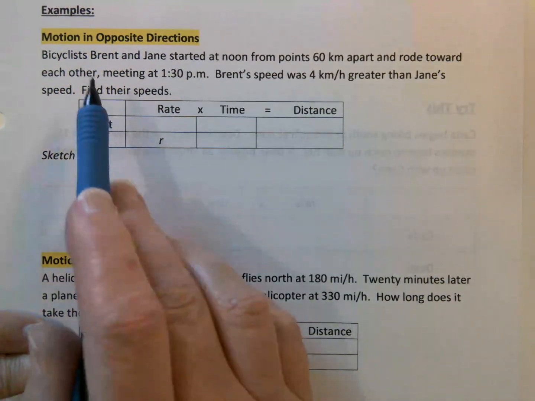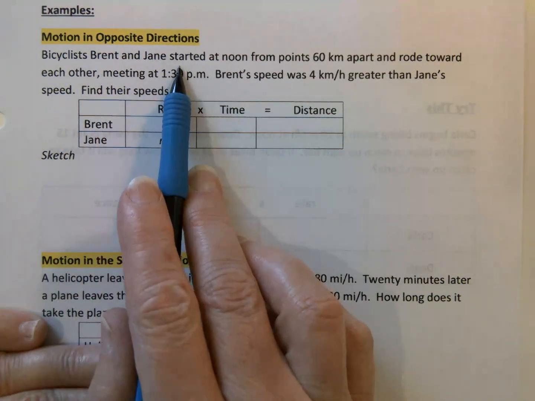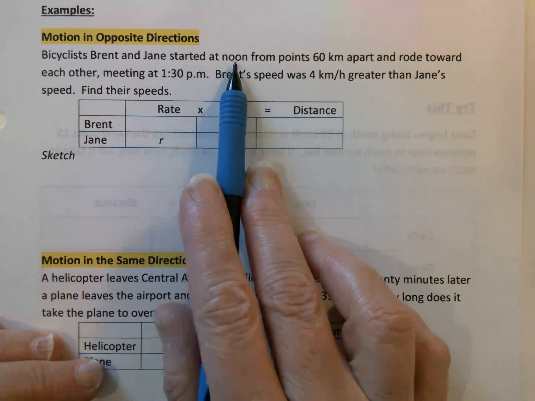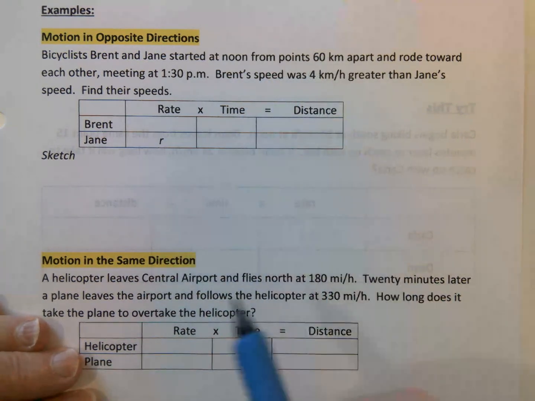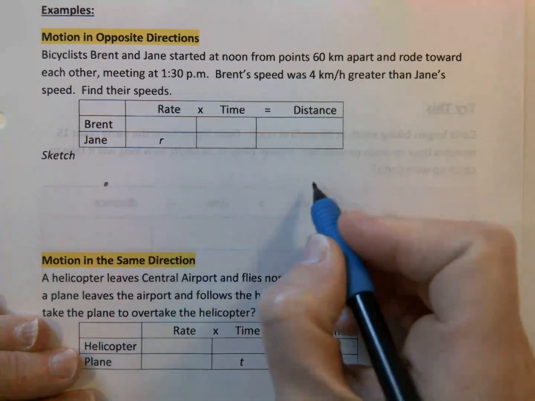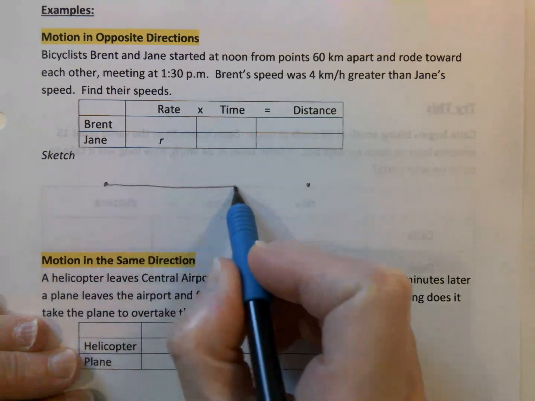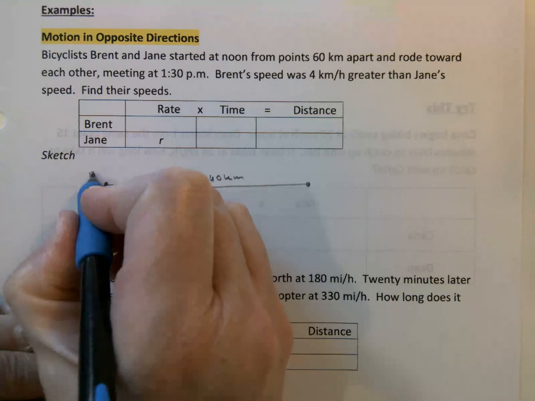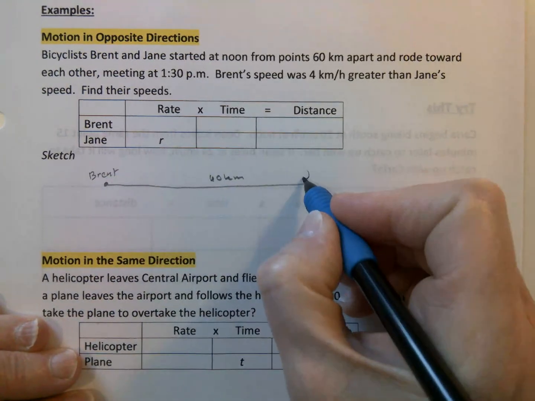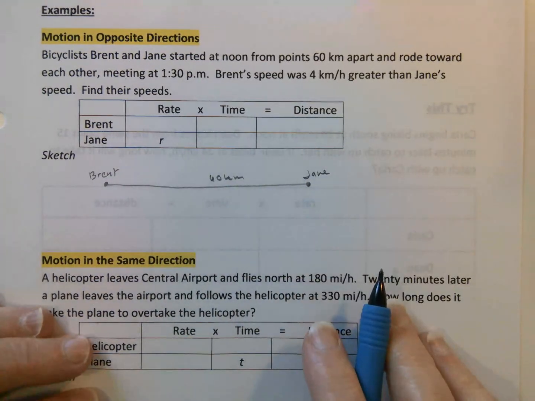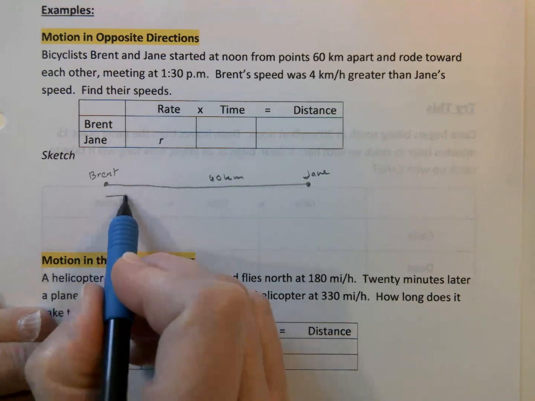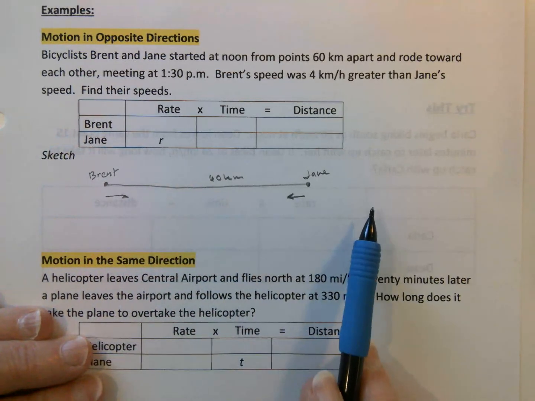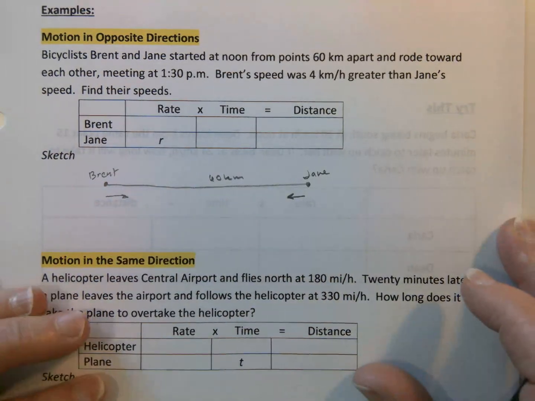You don't have to be a good artist, because I'm not an artist, but all you have to do is make a sketch. So we have bicyclists Brent and Jane, and they start at noon from points 60 kilometers apart. I'm going to say these two points are 60 kilometers apart, with Brent here and Jane here. They rode toward each other, so Brent's going in this direction and Jane's going in that direction, which means they're going in opposite directions. So this is motion in opposite directions.